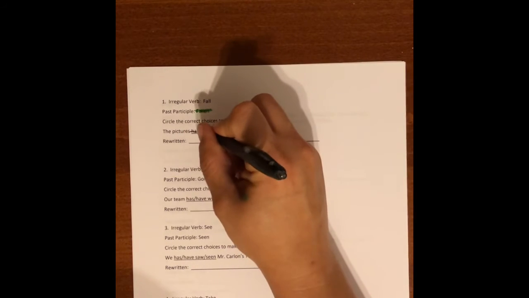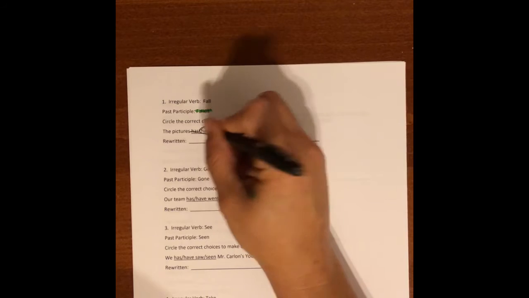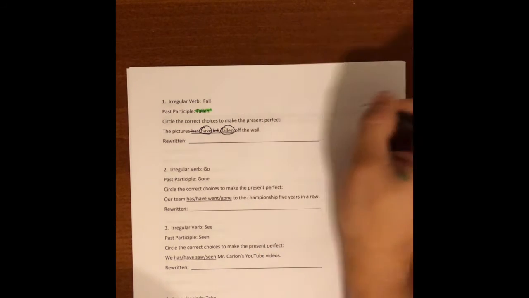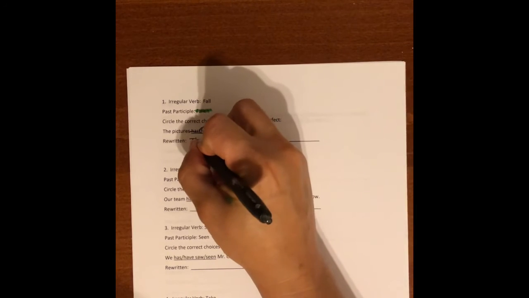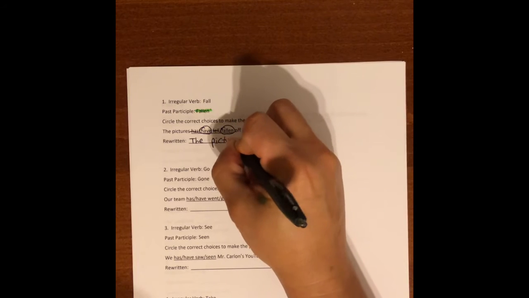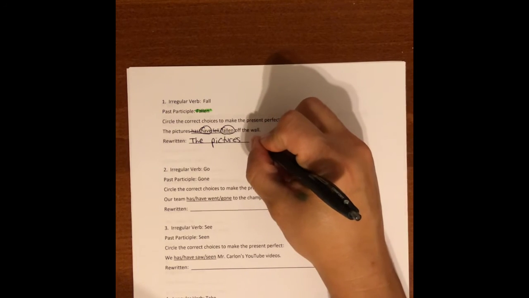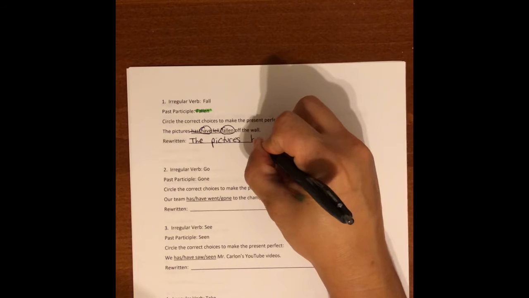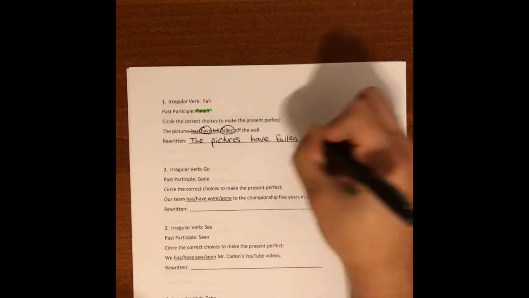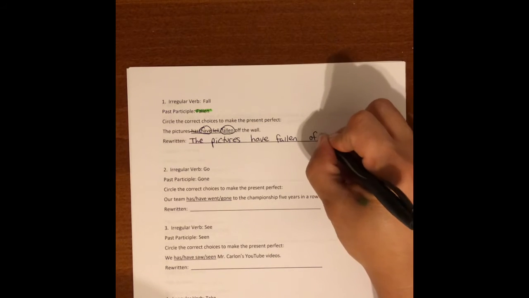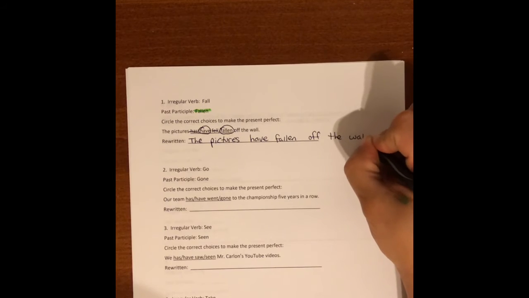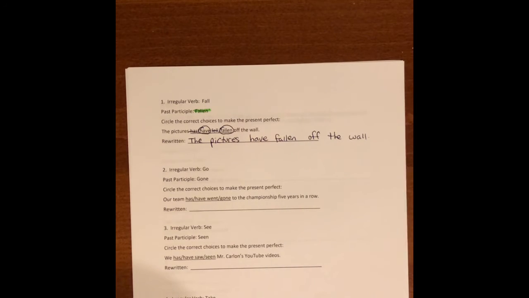It's not has, it's plural. And it's not fell, that's the past tense. We need fallen, the past participle, off the wall. And then we just rewrite it. And it's simple as that, okay?